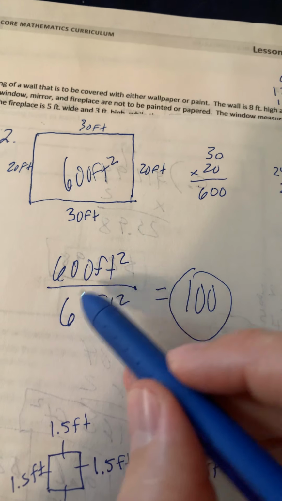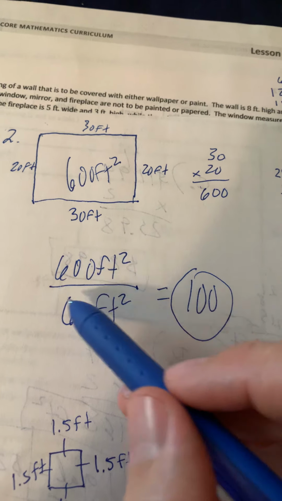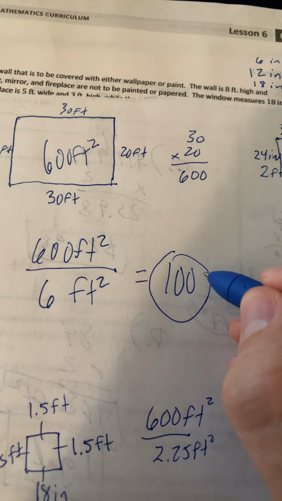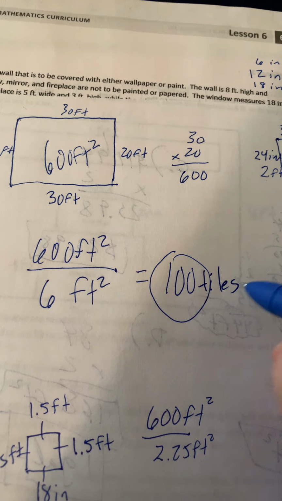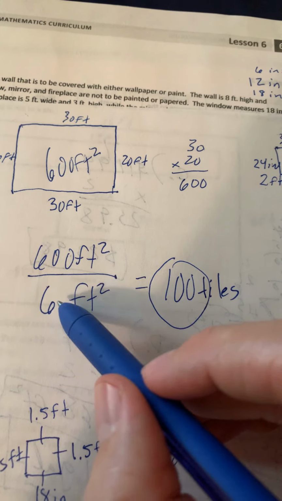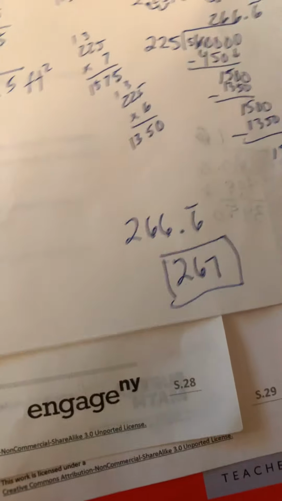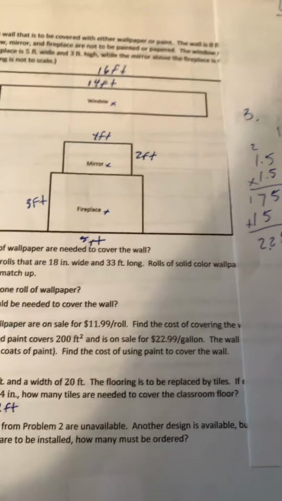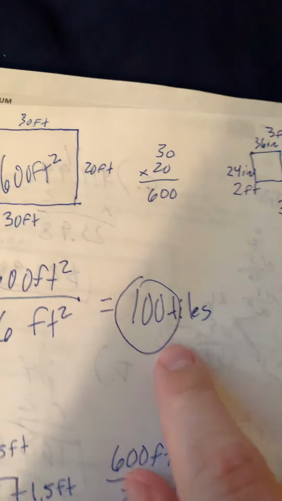Why did I divide the 600 and the 6? Because it's trying to find out how many tiles we need. And we're going to need 100 tiles, all right? If you divide 600 by 6, you're going to get 100 tiles. So that's the answer for number 2. Okay, the answer for number 2 is 100 tiles.